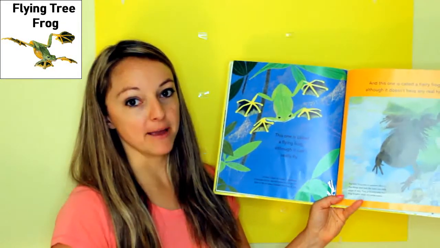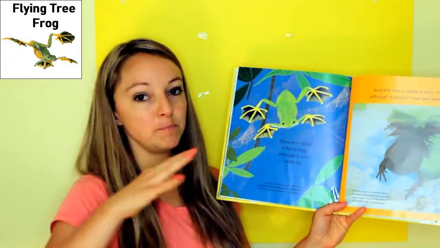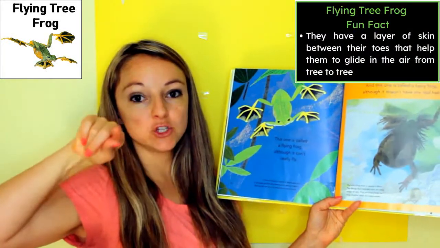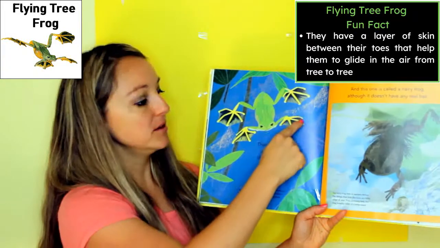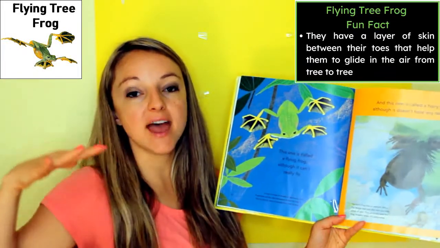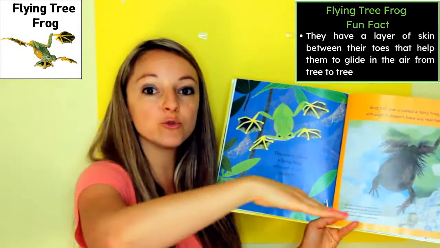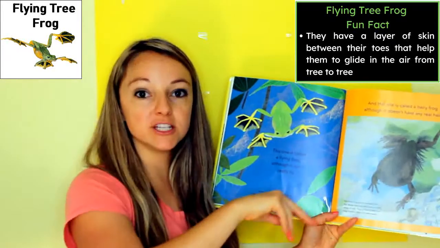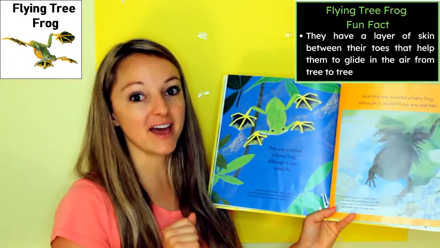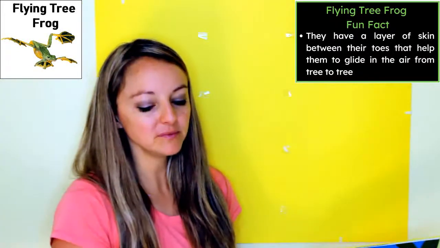He can't actually fly, but he has big webbed feet and skin between his little feet to make them so big that he can glide through the air from tree to tree, almost like he's flying. That was pretty cool. And the last one is not so cool, but it's very important to learn about.